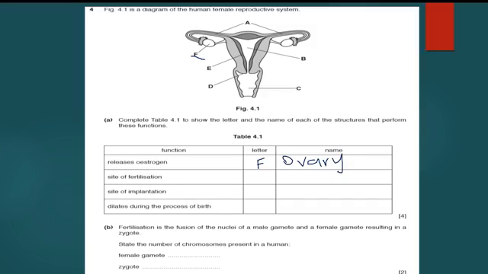Then, site of fertilization. Remember, we just said that fertilization takes place where? In the oviduct. So site of fertilization, we are going to give it A. And then you write there, oviduct.